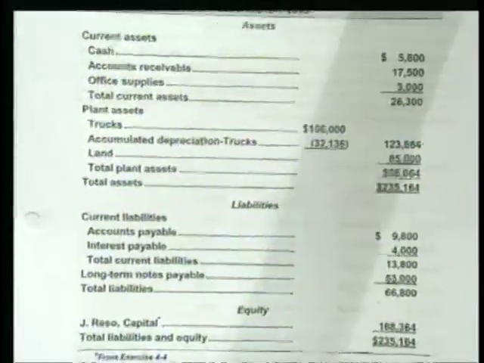Now, the next thing they want us to prepare is what? They want us to prepare a classified balance sheet from the adjusted trial balance, right? A classified balance sheet. Let's take a look at that.